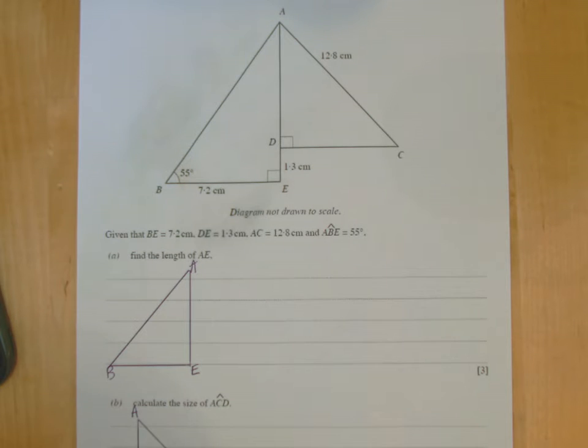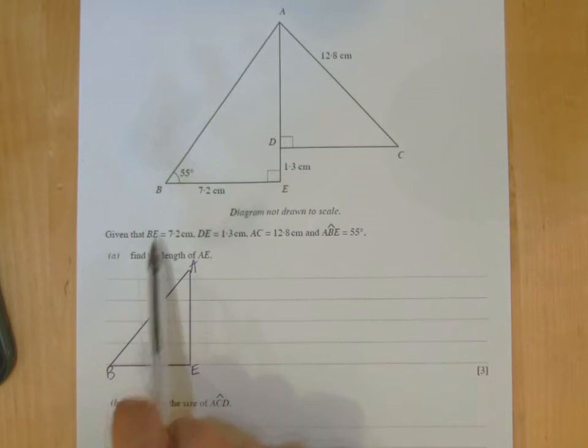Okay, so in this question you've got two triangles connected together, and usually they're worth quite a few marks, right? What you usually have to do is work out something on one triangle to help you with the second triangle, okay? So here there's loads of information.